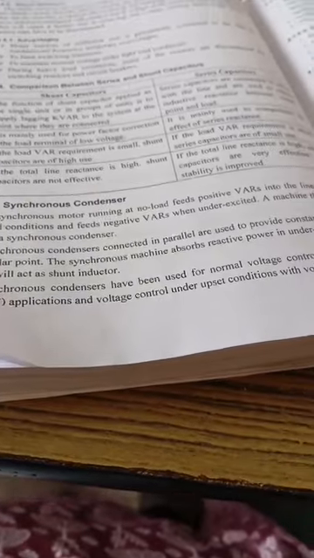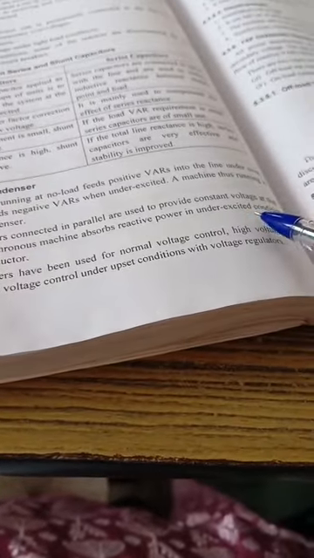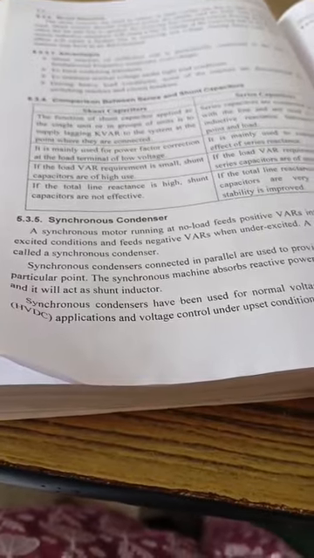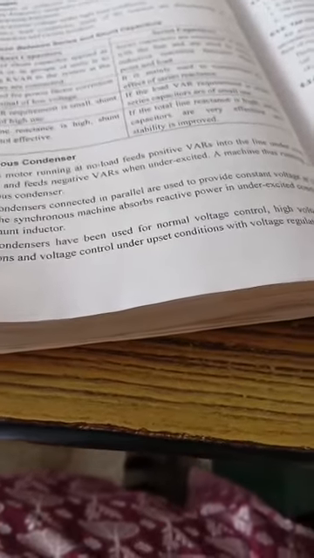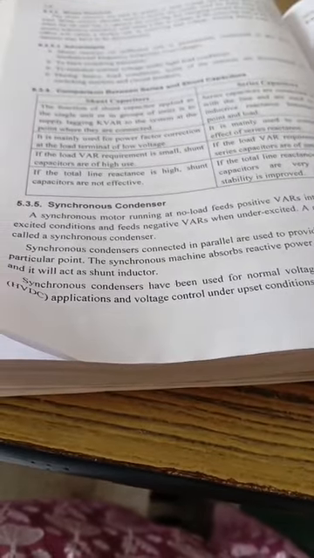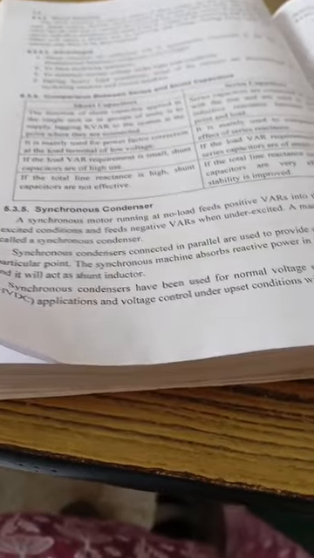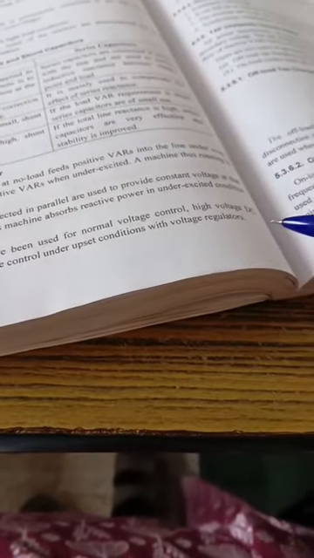Synchronous condenser is connected in parallel so as to provide constant voltage at that particular point. Synchronous condenser absorbs reactive power in underexcited conditions. It will act as an inductor. Synchronous condensers have been used for normal voltage control.